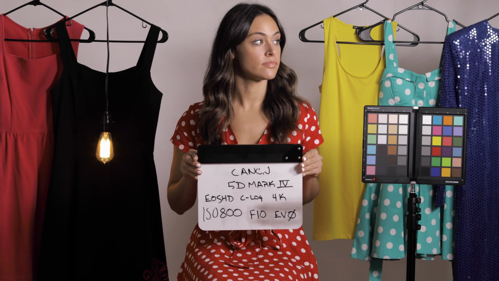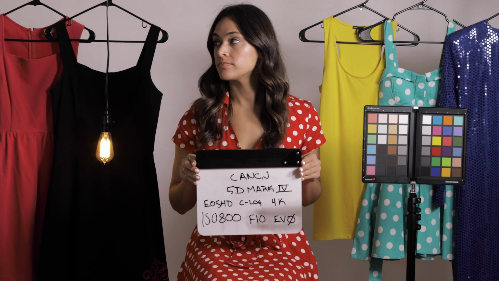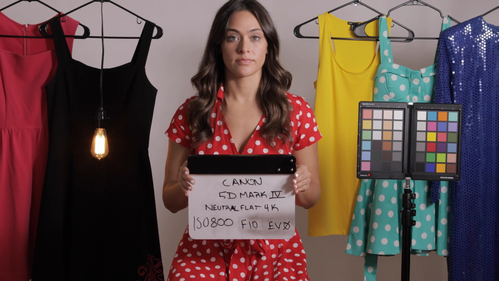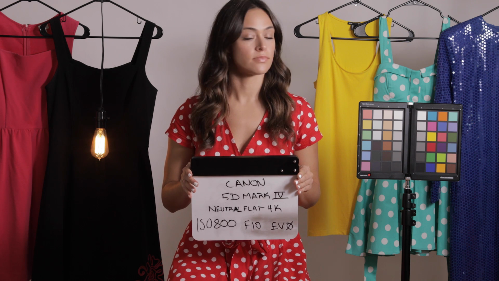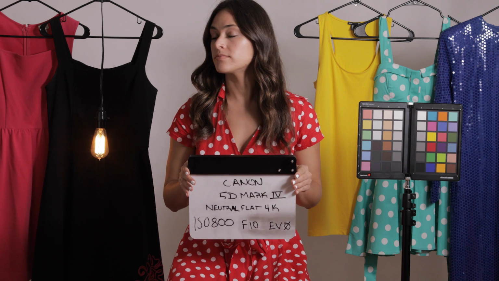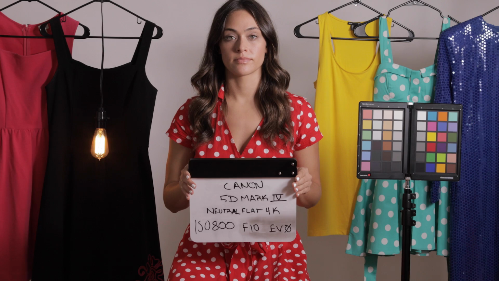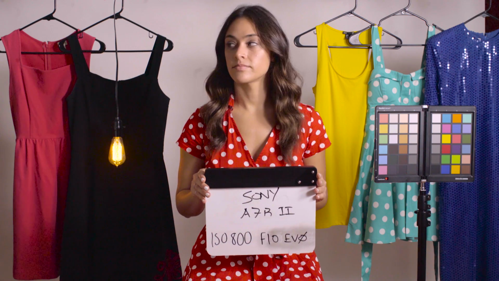So we have our standard dresses and colors up there. We're looking at the highlights versus the shadows. And we're starting off at a proper exposure at f10 and 4K for the Canon. Now, as you go from the C-Log to this neutral flat profile, you'll notice the neutral flat is more magenta. The C-Log definitely skews green, which is kind of consistent with most C-Log profiles, but as you'll see later, it kind of affects the color.